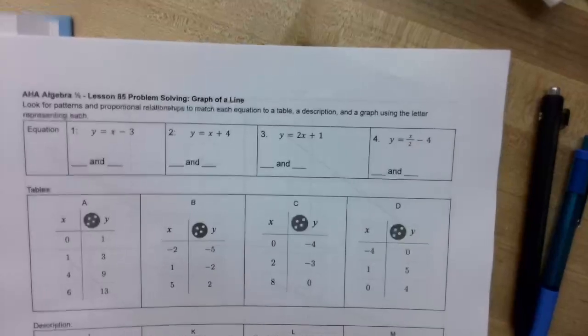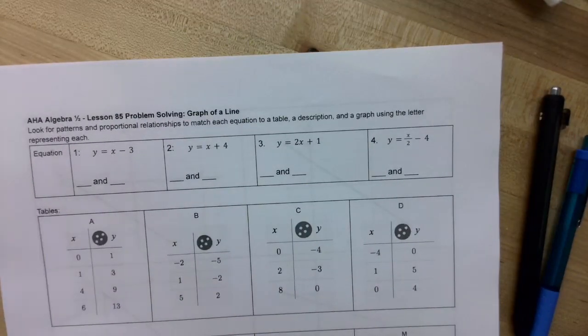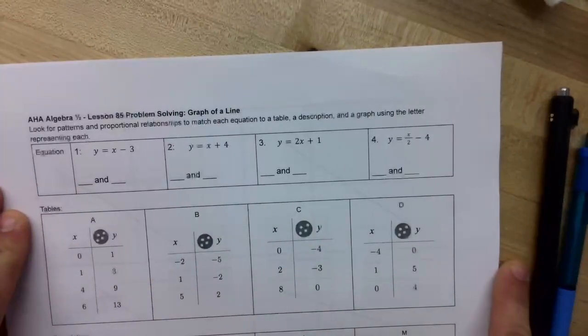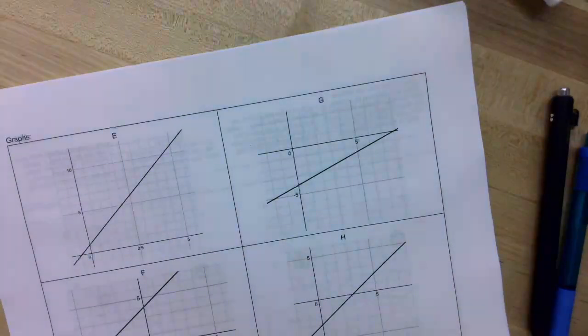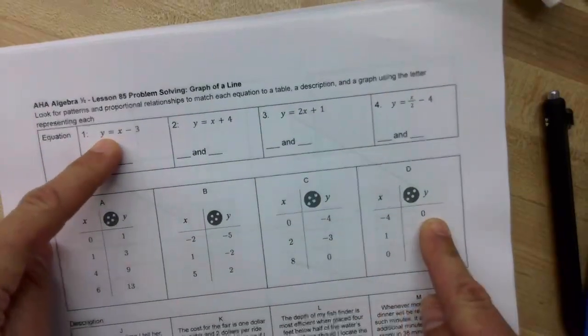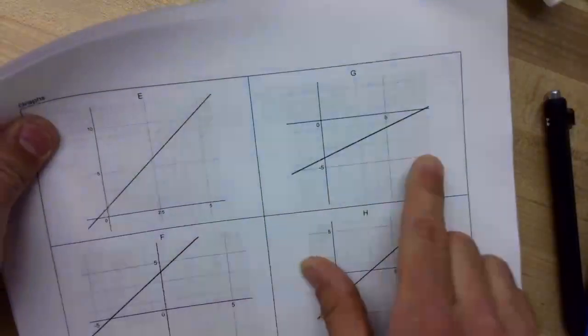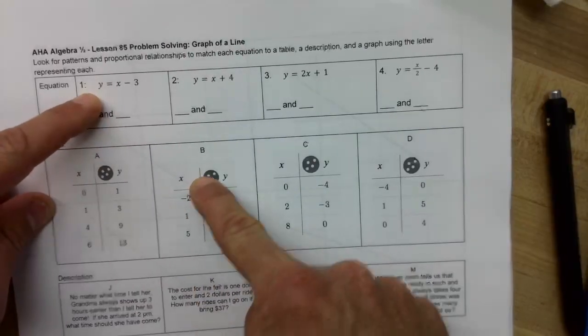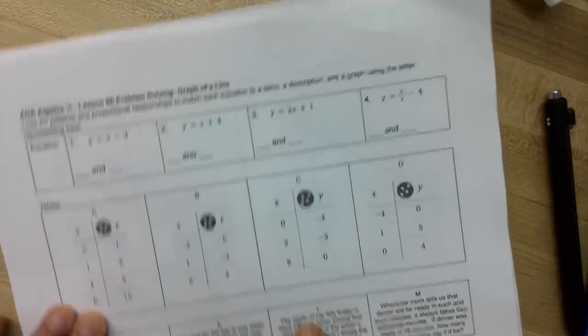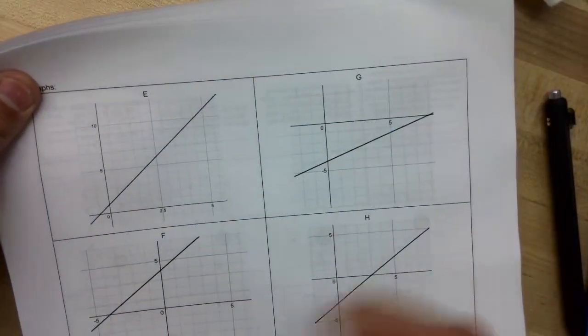4 problems, and you have 4 representations for all of these. Representations like an equation, a table, a description or word problem, and the picture of that. They're going to be grouped together, right? So one equation goes with one table, which matches one description and one graph. Hypothetically, maybe equation 1 goes with table B and letter L. It matches up, and it's graph H or something like that.